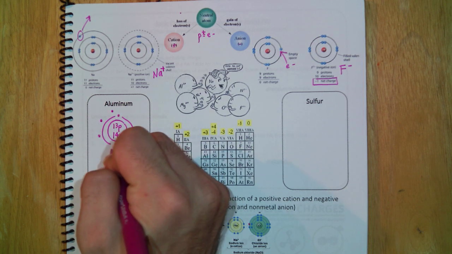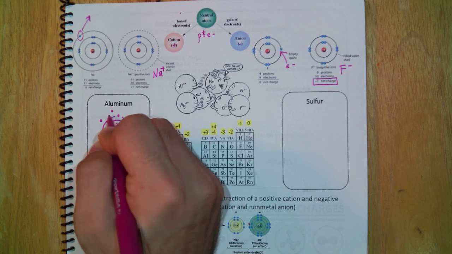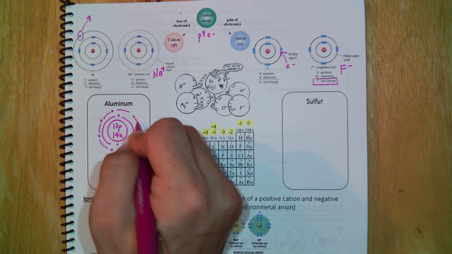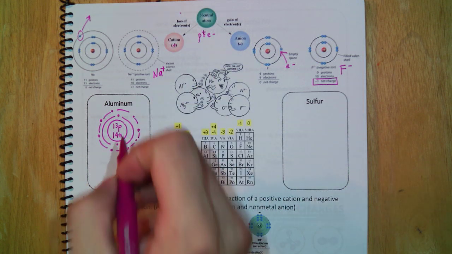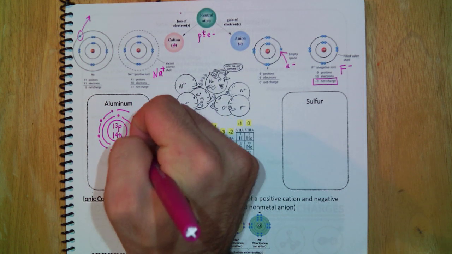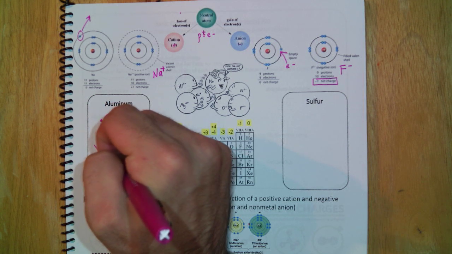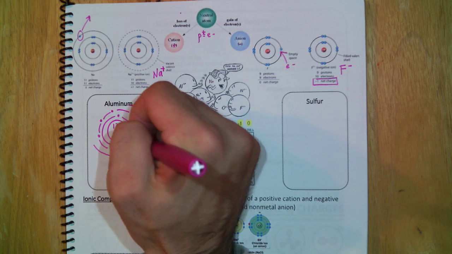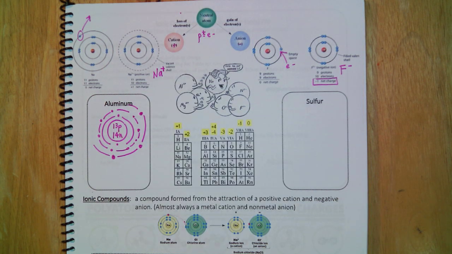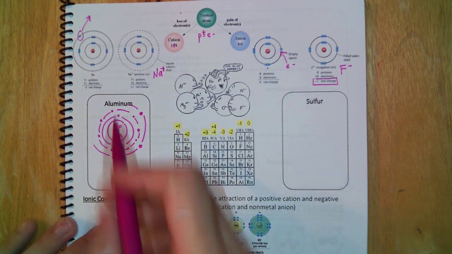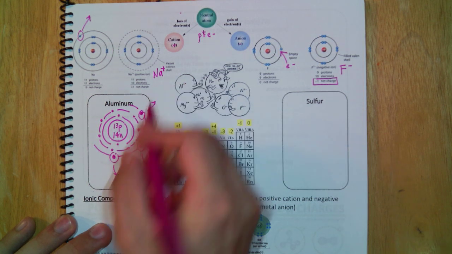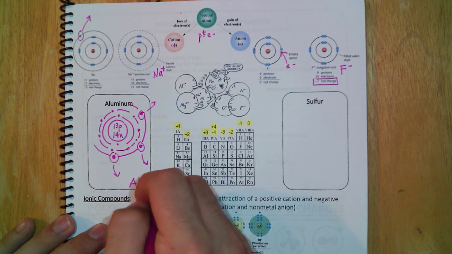1, 2, 3, 4, 5, 6, 7, 8 can go in the second shell. That's 10. And then there are 1, 2, 3 remaining on the valence shell. Now, we looked at the idea of how metals tend to lose their electrons and become positive ions, and nonmetals tend to gain. So aluminum would lose these 3 electrons and become an Al+3 ion because of that.